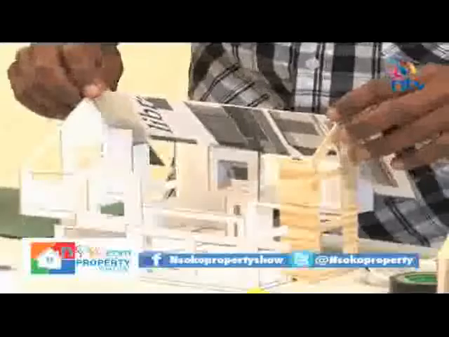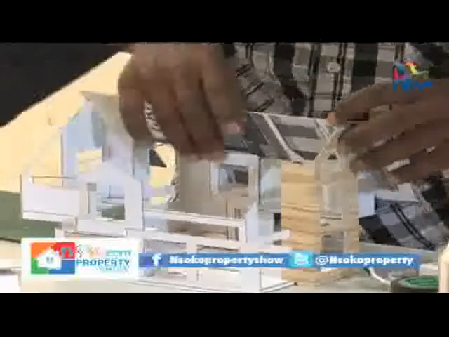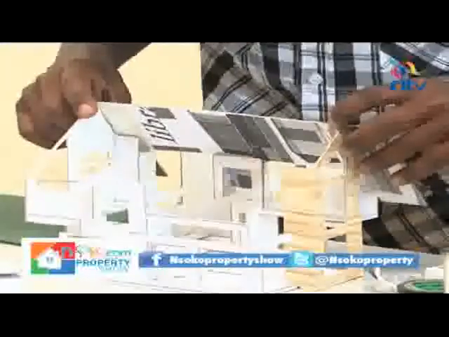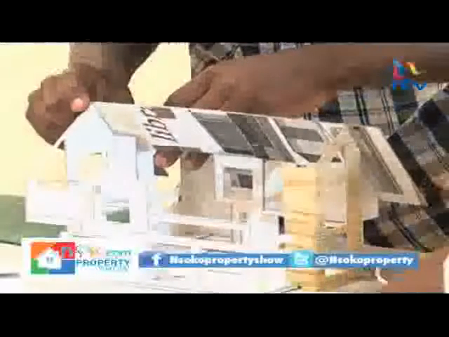So how long does it take to make a standard size model? For a standard mansionette with the ordinary finishes, that can take around 2 days or 2 to 3 days. But depending now on the level of detail, if you have sun shading, if you have different elements protruding, it becomes more complicated. So let's say up to 4 days.